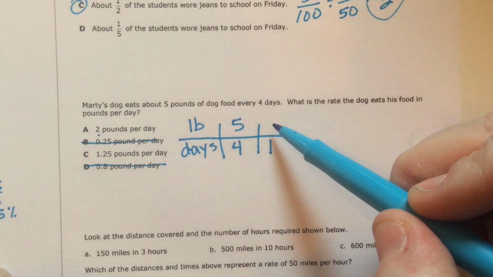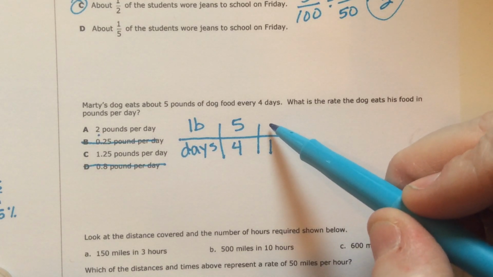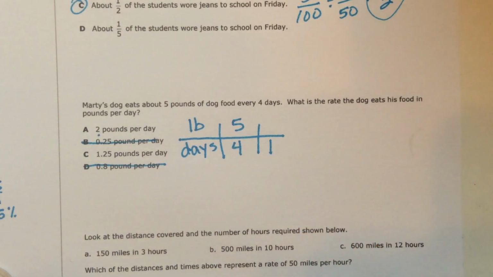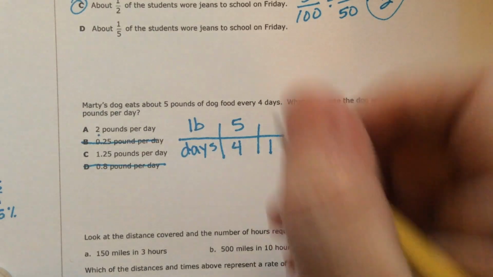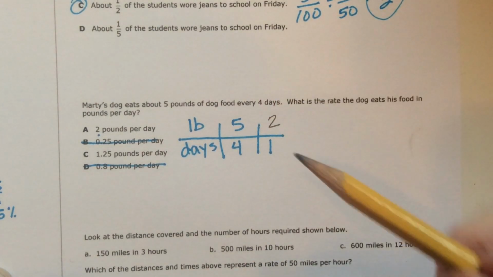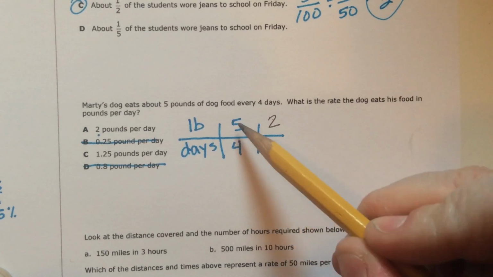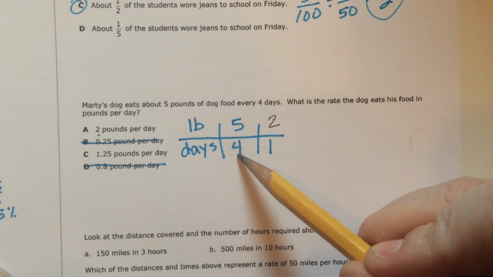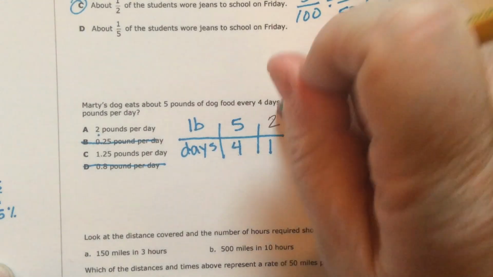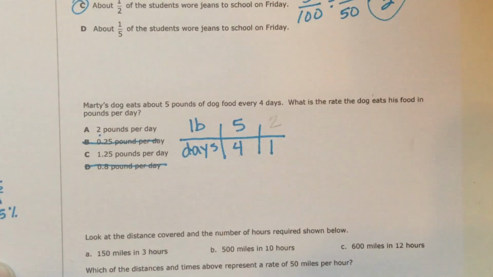Look at 2. If I put a 2 here, it would mean that the number on top is twice as much as the number on bottom. I'll use a pencil so that I can erase it, okay? If I put a 2 here, that would mean this number is twice as big as that one, which would be okay as long as this number is twice as big as the 4, and it's not. So it cannot be a 2.